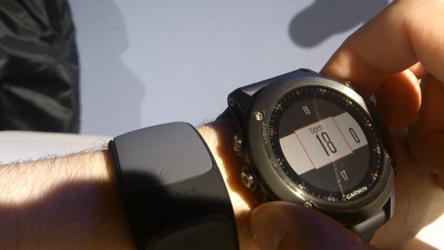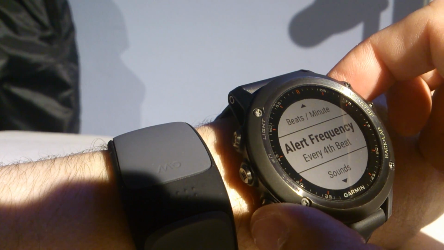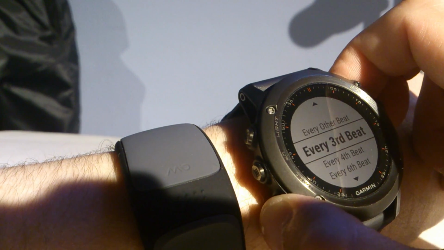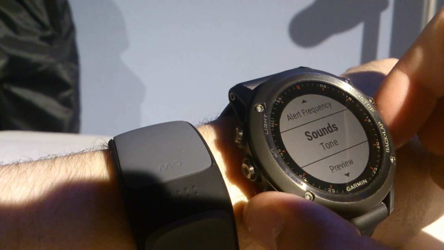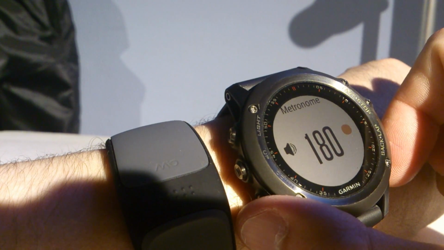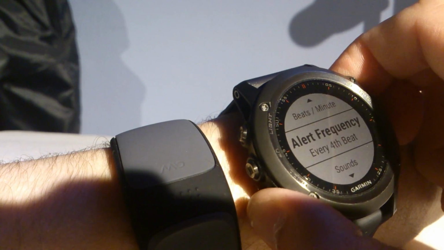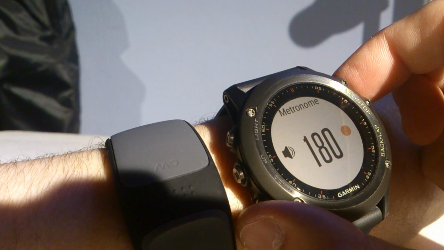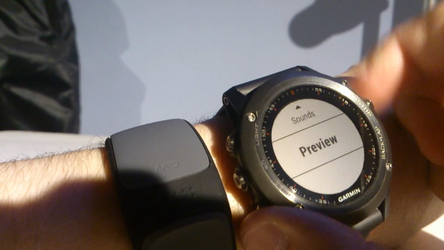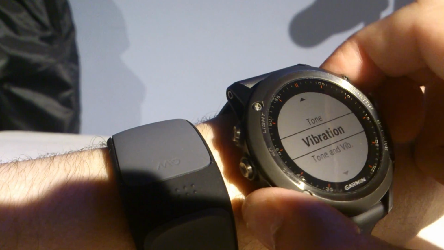Metronome, on or off, beats per minute, alert frequency. You can choose different options. Sounds. It's still settings for metronome. Vibration. Or altogether.